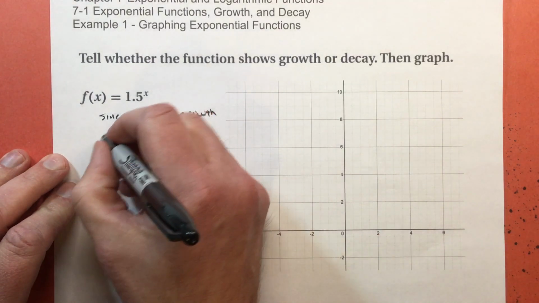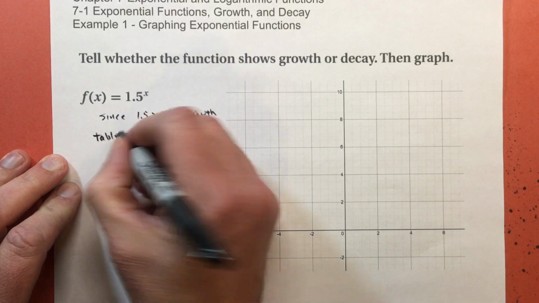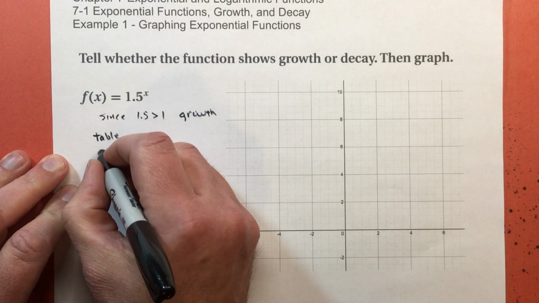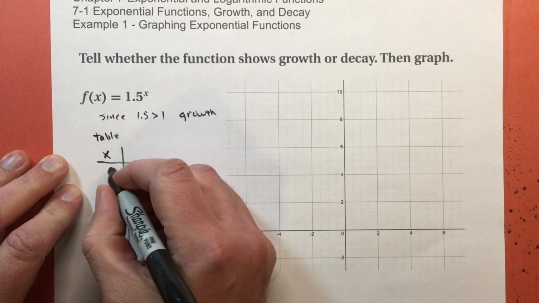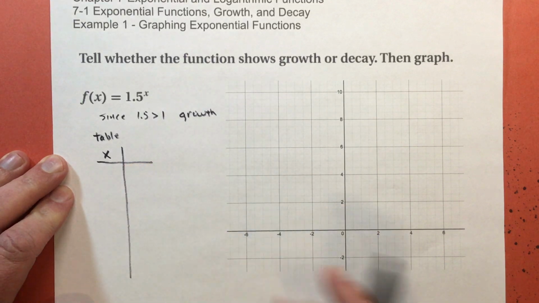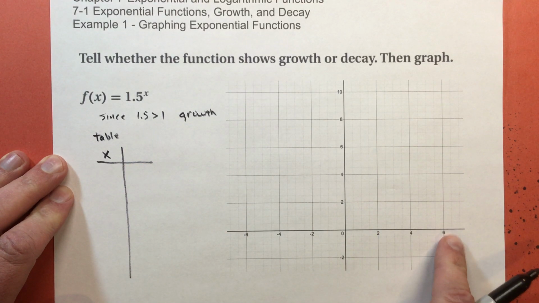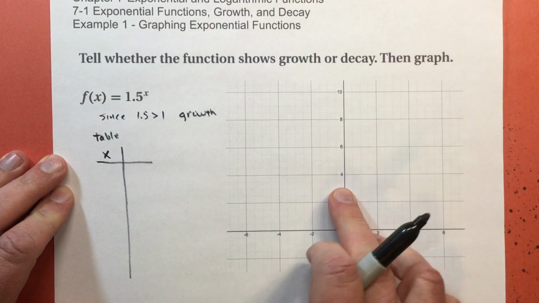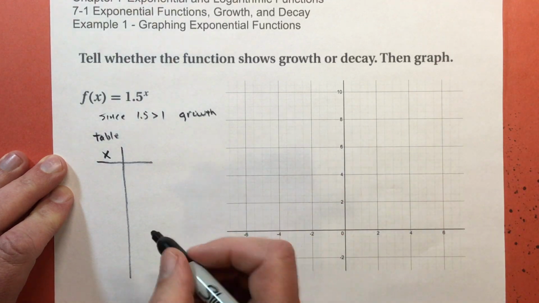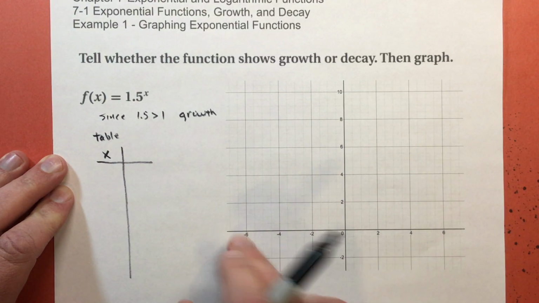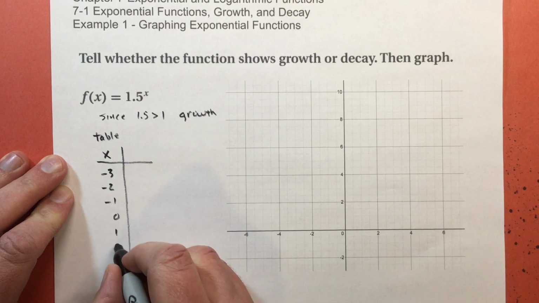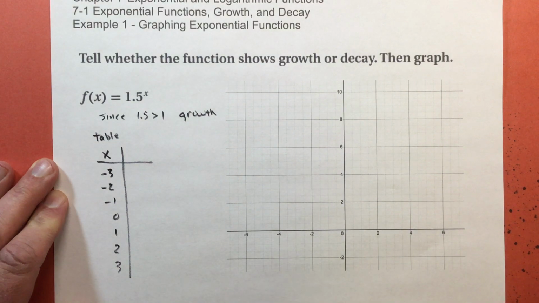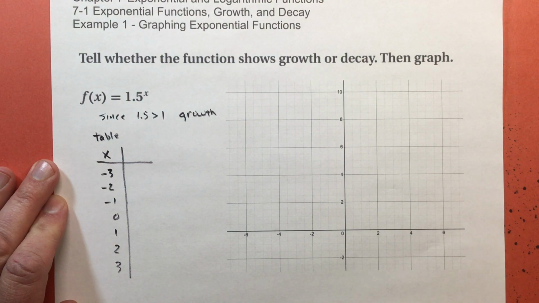Well, the best way to start is by making a table. And unlike my previous video, I didn't set myself up with a table here. So I'm just going to pick some x and y values. And let's just say we can go from -6 to 6 if we need to. Exponential growth explodes. If it's growth, it's going to go up this way. So I probably am not going to get very far. Let's pick some, and I need some negative numbers here too. So let's say -3, -2, -1, 0, 1, 2, 3. And if I need more, I can come up with more. This is just a place to start.